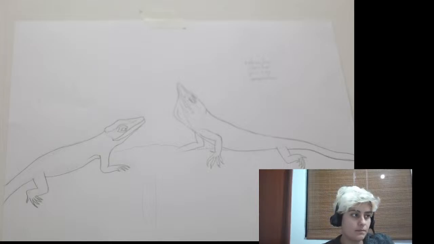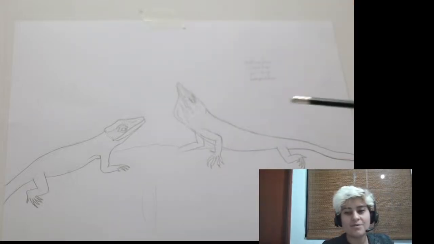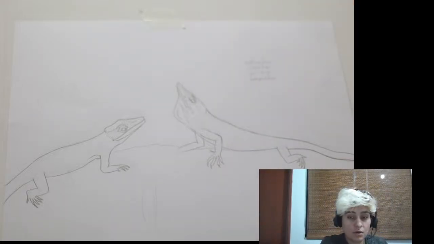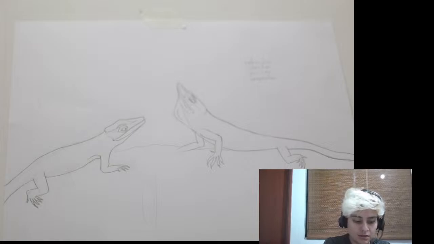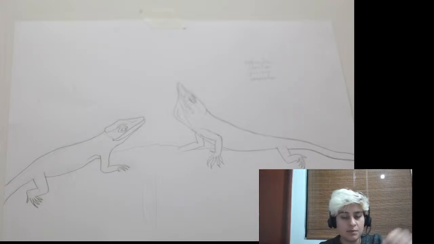So for next class, I just want you to have this with the species that you want to draw. And then next week we're going to start our illustration in pencil, and we're going to be working on volume. We're going to be working on how the light is hitting these specimens. Okay.